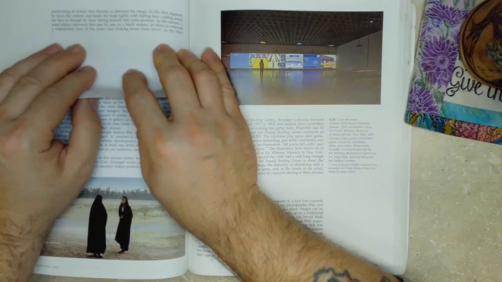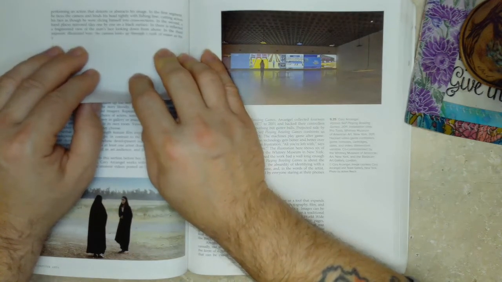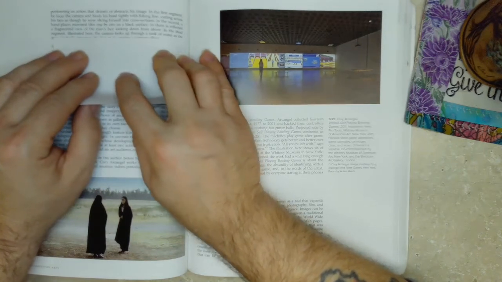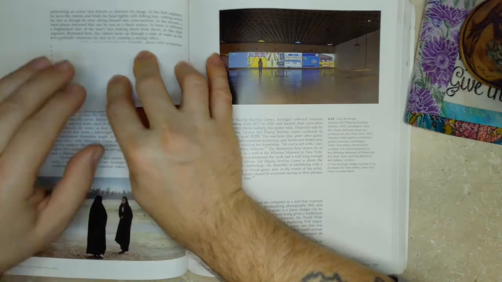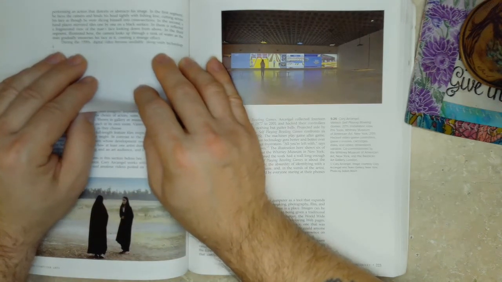In them is reflected a fragmented view of the man's face looking down from above. In the third segment, illustrated here, the camera looks up through a tank of water as the man gradually immerses his face in it, creating a strange effect.